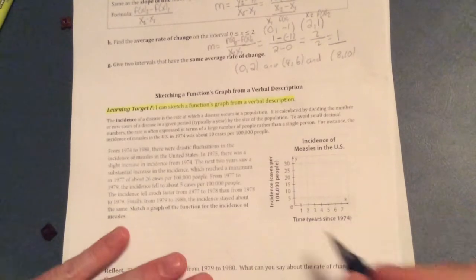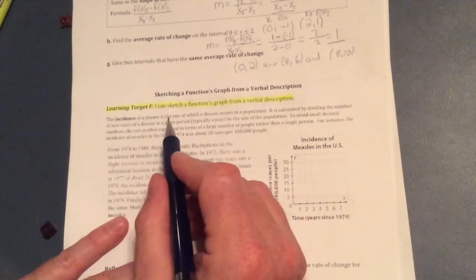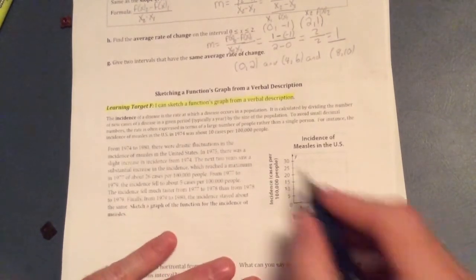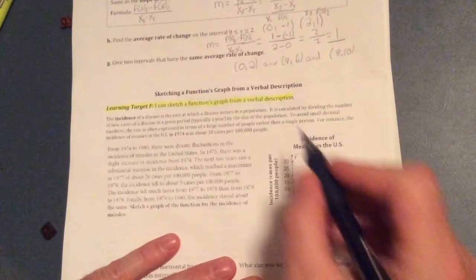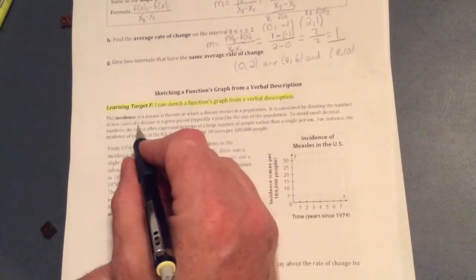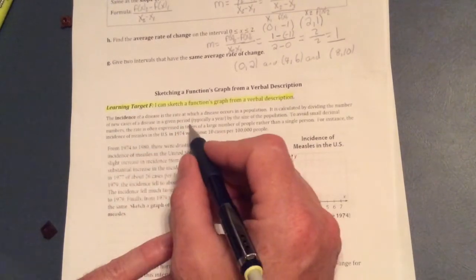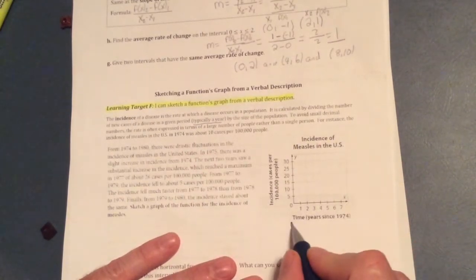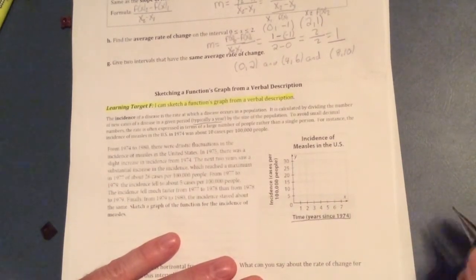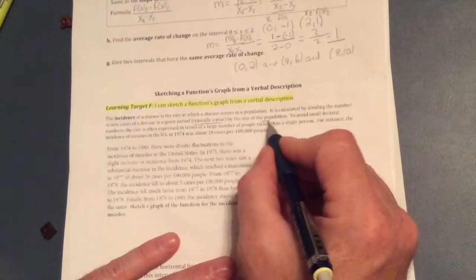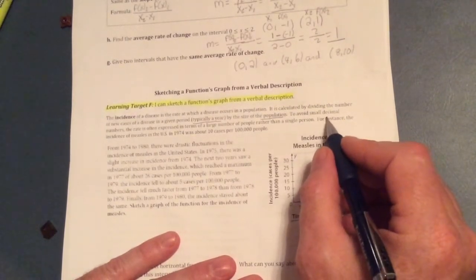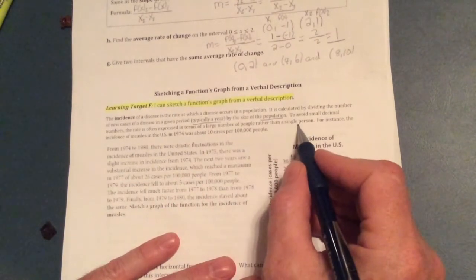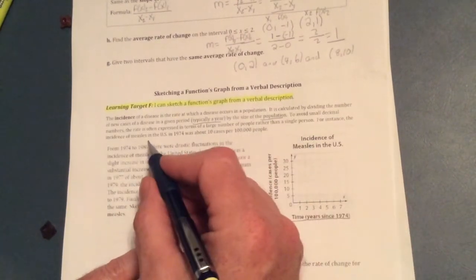Let's just read this. It says the incidence of a disease is the rate which the disease occurs in the population. So we know we're talking about a disease in a population. It's calculated by dividing the number of new cases of the disease in a given period, typically a year. Wow, I bet you something down here has to do with years. And sure enough, look, my x-axis is years. By the size of the population. To avoid small decimal numbers, the rate is often expressed in terms of a large number of people rather than a single person. For instance, the incidence of measles.